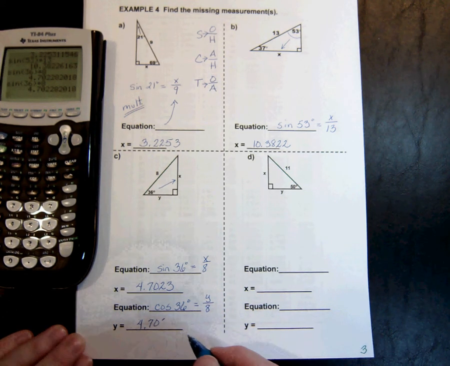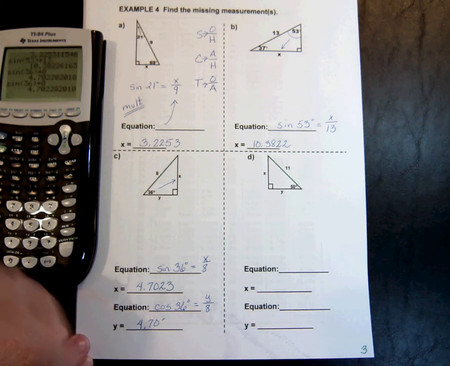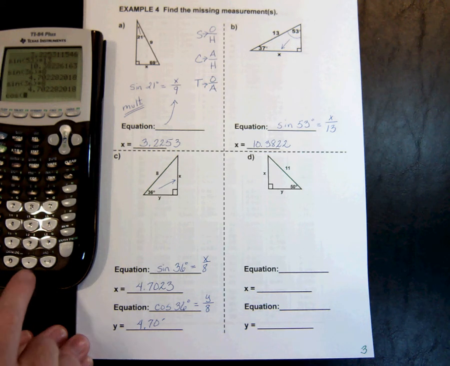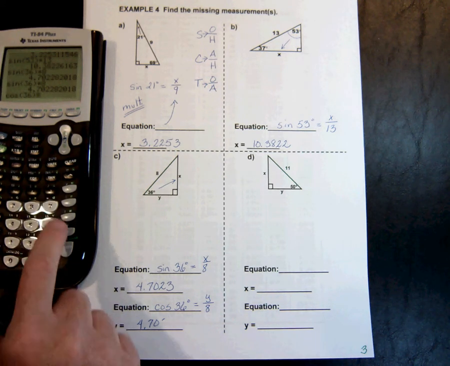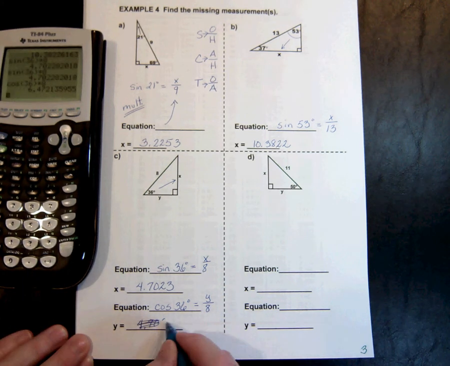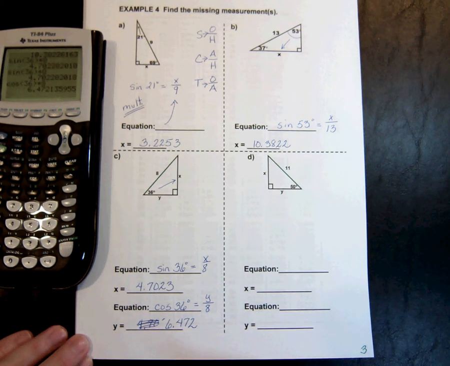So this time you're looking at sine of 36 times 8. Oops. Since we don't know y over 8. Oh, I'm sorry, I did sine again. This is cosine. I was in that mode. Cosine of 36 times 8. I knew it wouldn't have been the same thing. So this is 6.472. We'll just stop it there.